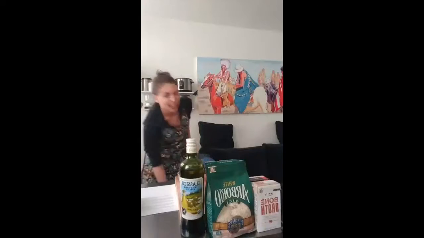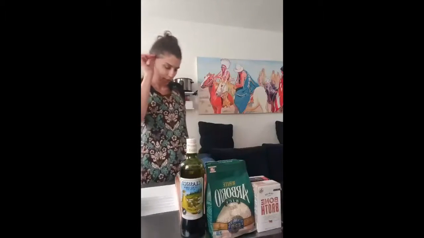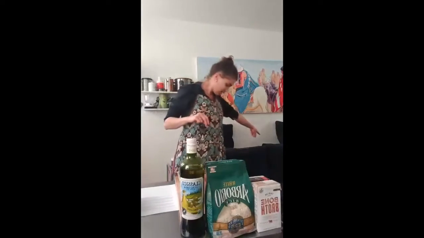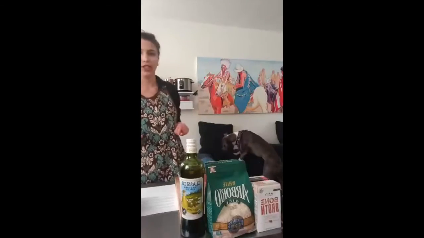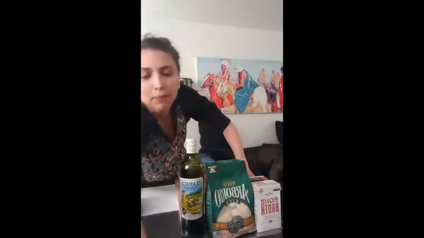I wish you could see my dog has her head completely in the cart. Up, please. Up. It's also her dinner time, so she's going to be super annoying today. Learning as we go.